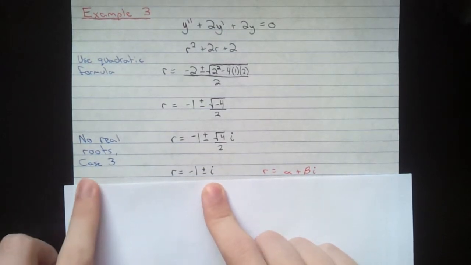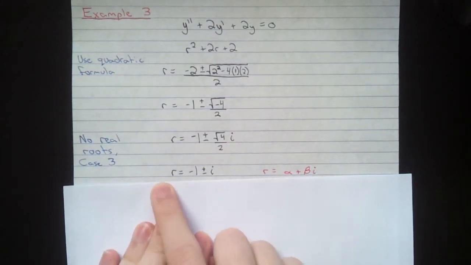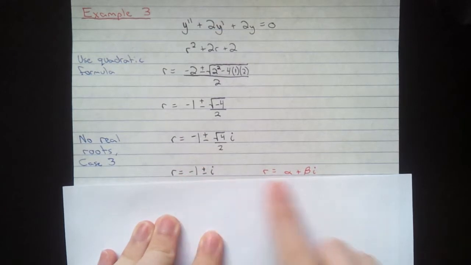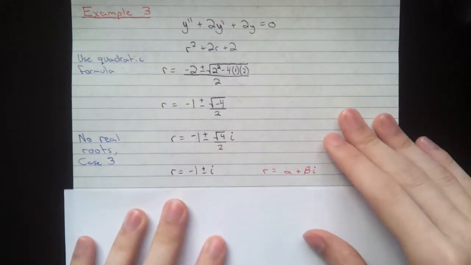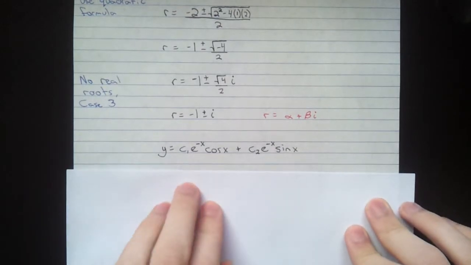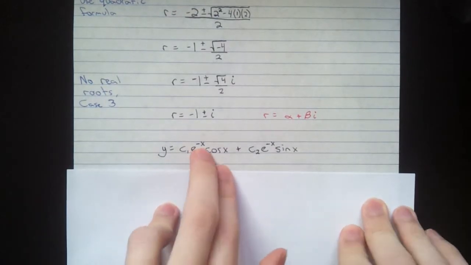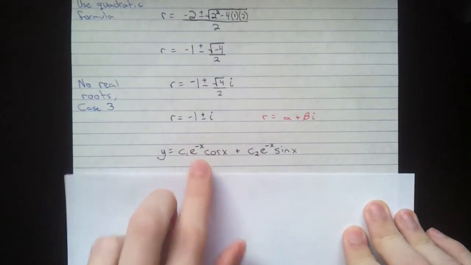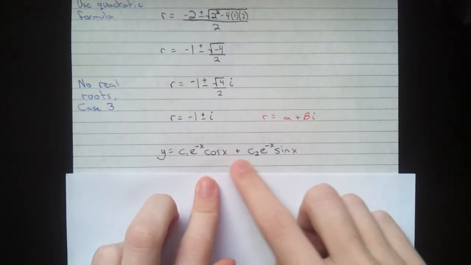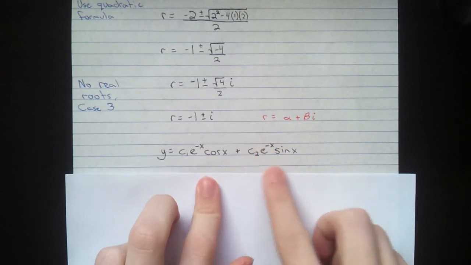So we have no real roots, so we're in case 3, and we've already reduced it into the formula that we need. r equals alpha plus minus beta i. Alpha is negative 1, beta is 1. So we just put it in our formula. y equals c1 e to the negative x, there's your alpha, negative 1, cos beta x, beta is just 1, so cos x, plus c2 e to the negative x sine x.